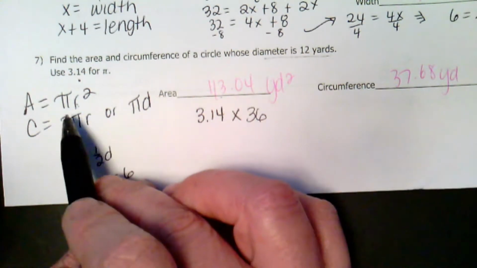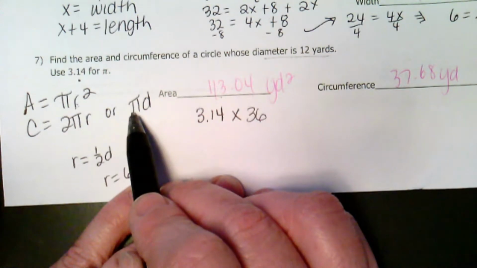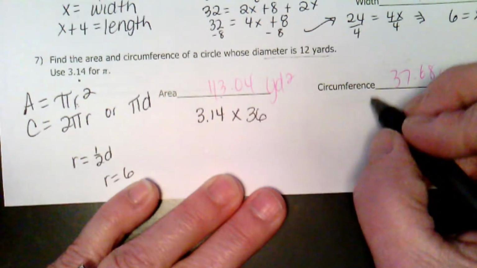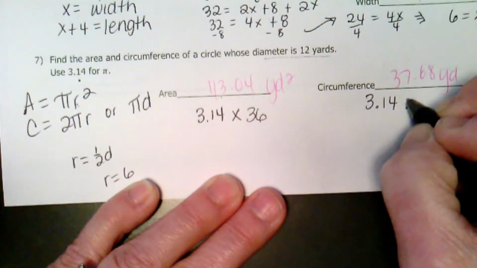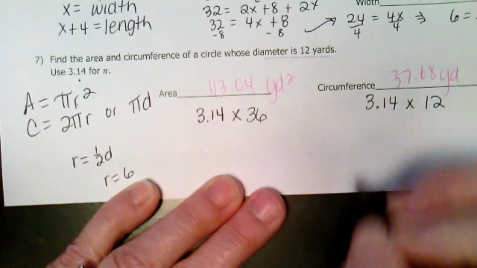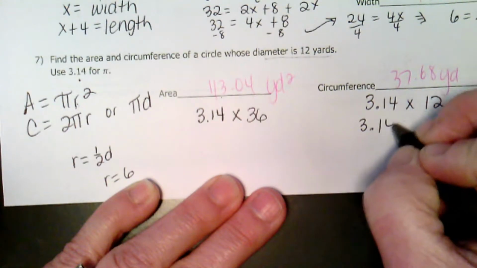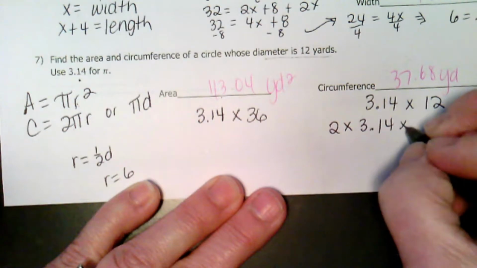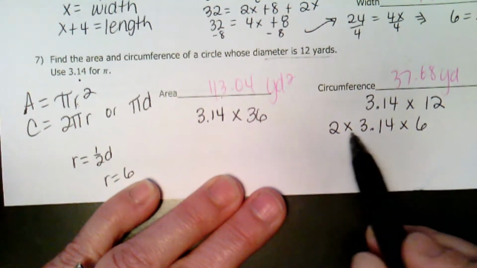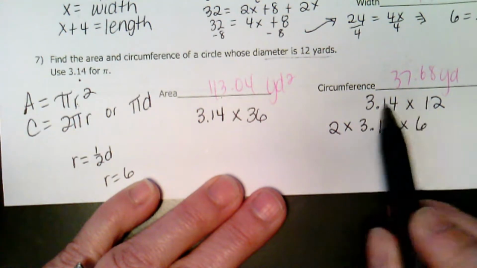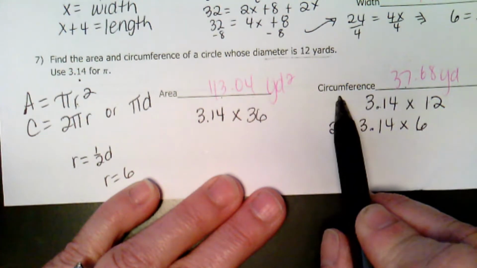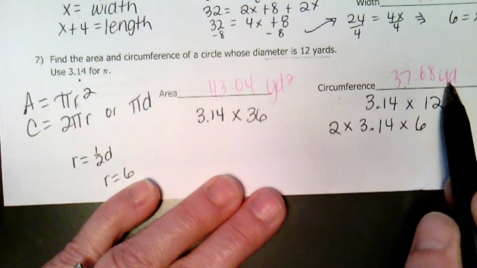Circumference, you can use 2 pi r or pi d. Since they gave us the diameter, you might as well use the diameter one. So you're just going to do 3.14 times 12. Still works if you use the other formula, 2 times pi times r. Remember our r was 6, so if you notice 6 times 2 is 12, so when you multiply those together you get 37.68. Circumference is always whatever your unit is. We don't want to square it or cube it.